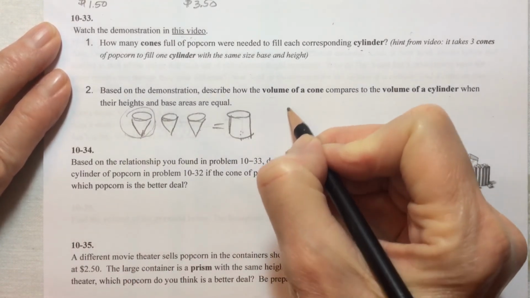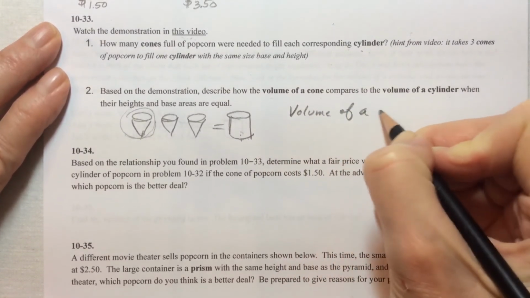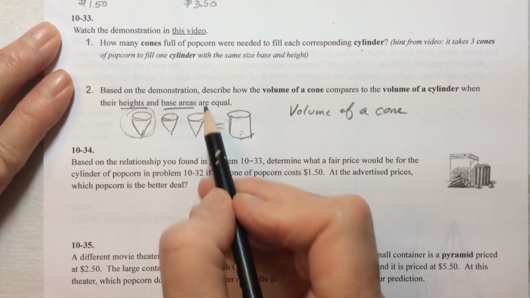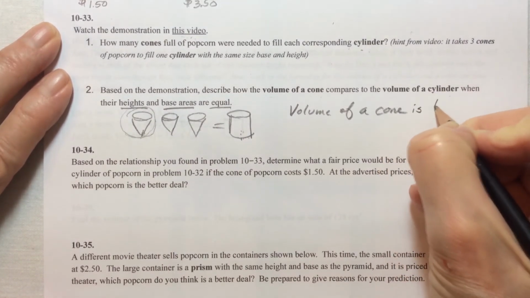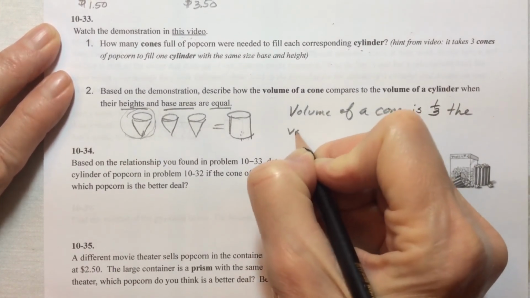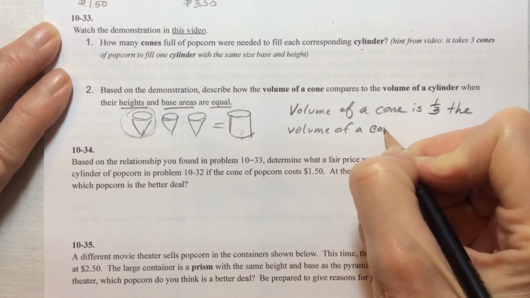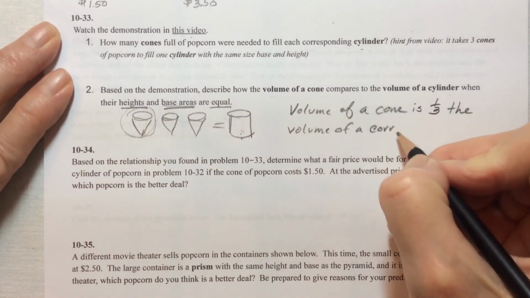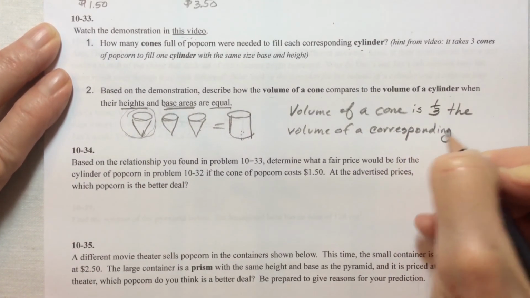So we could say the volume of a cone, and the height and the base have to be equal, the volume of a cone is 1/3 the volume of a corresponding, and that means same size height and same size base, corresponding cylinder.